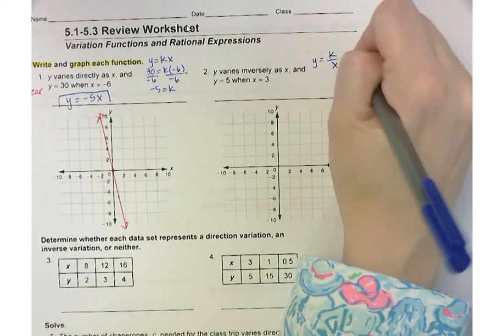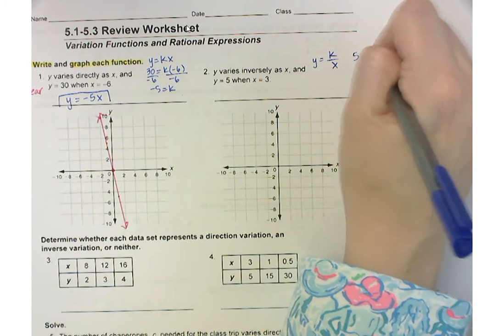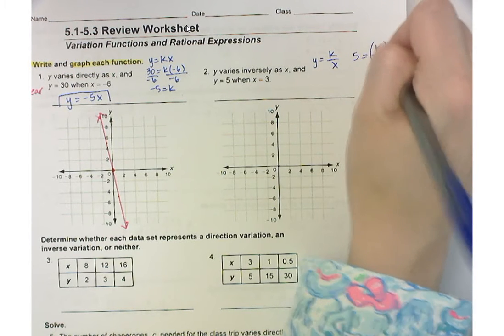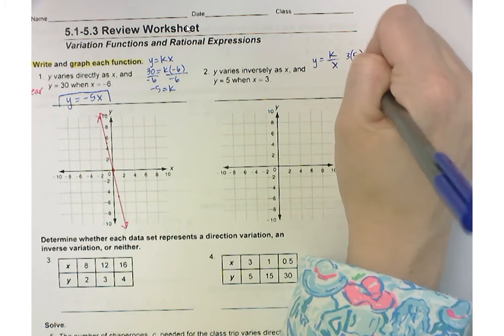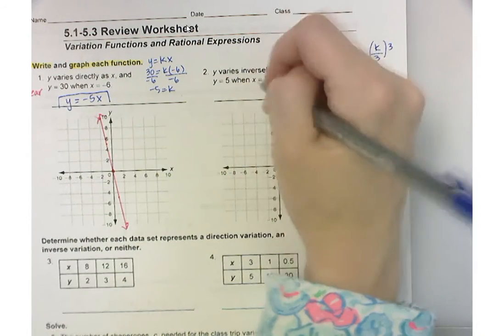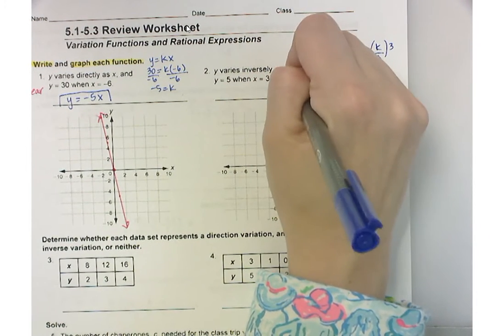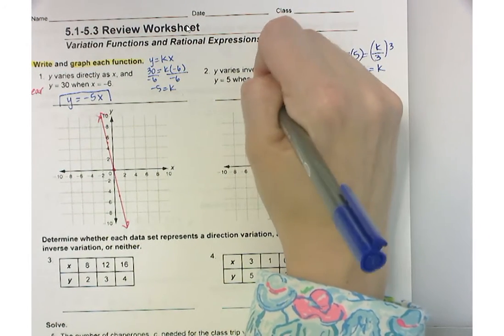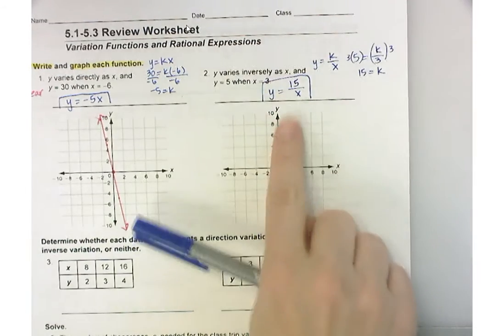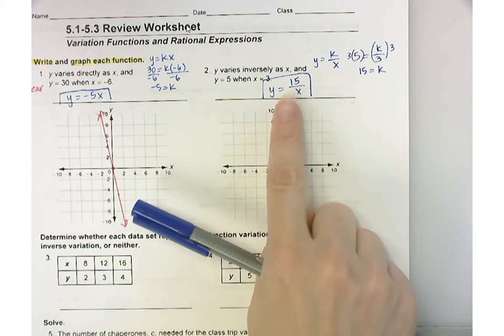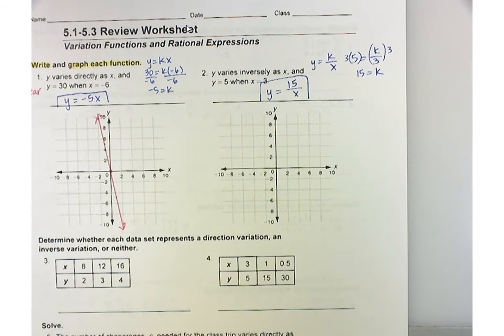So we know that it's 5 when the x value is 3, so we're going to multiply both sides by 3. The k value is 15. Again, you are writing this function on your line. So make sure that you don't just write what k equals, that you're writing the equation. Okay, because that's something small that people forget sometimes, is to actually write out the equation.